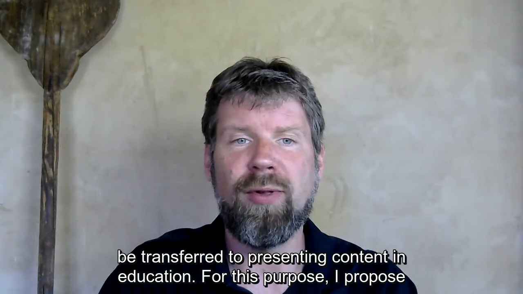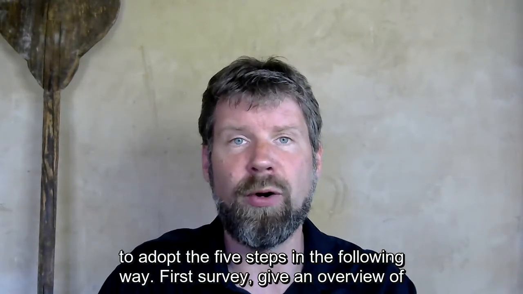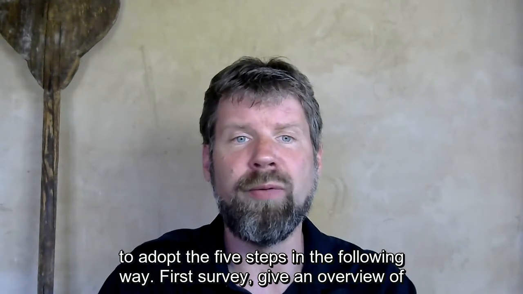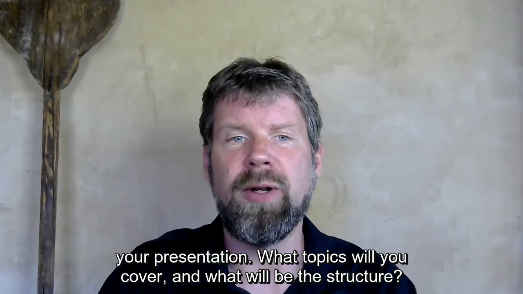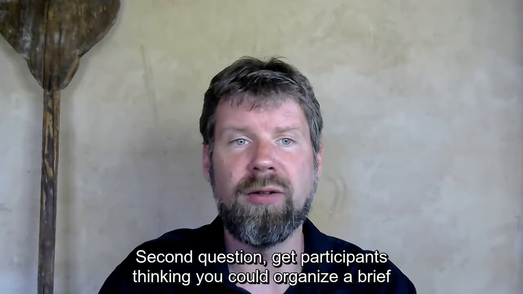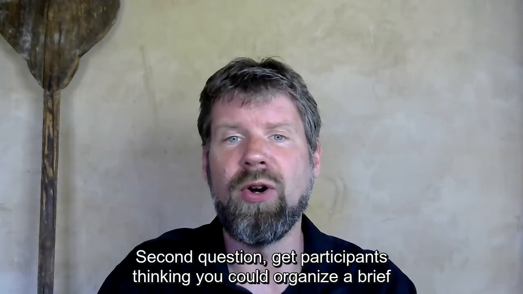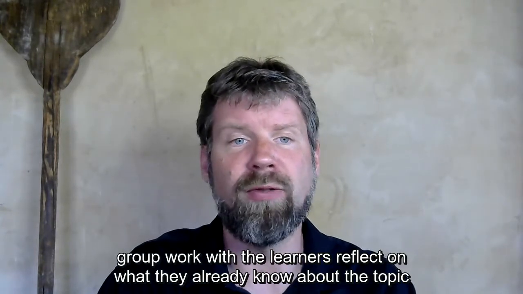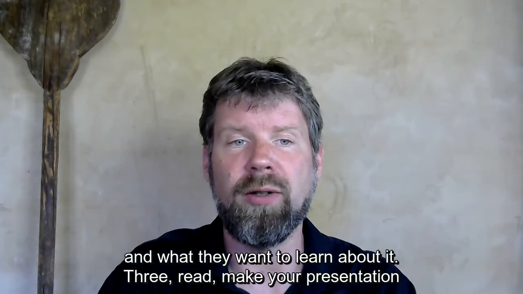For this purpose, I propose to adapt the 5 steps in the following way. First, survey. Give an overview of your presentation. What topics will you cover and what will be the structure? Second, question. Get participants thinking. You could organize a brief group work where the learners reflect on what they already know about the topic and what they want to learn about it.